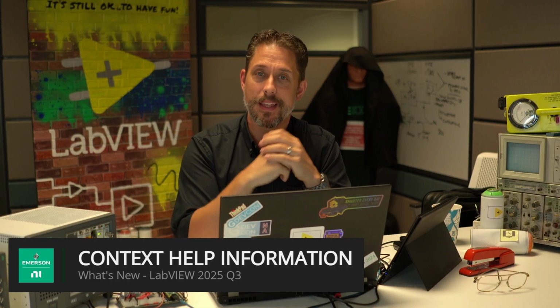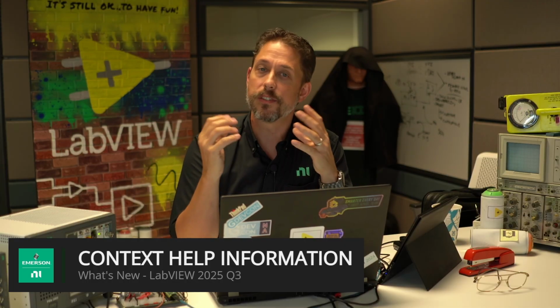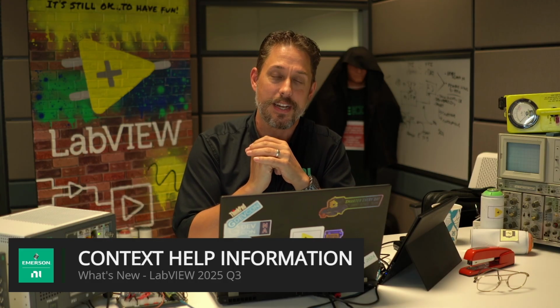So in this session, we're going to talk about the context help window, the little unsung hero that floats around our diagrams or a window off to the side, letting us know what's underneath our mouse cursor and what relevance it has for the moment. So let's go ahead and get into the code and see what we've got.